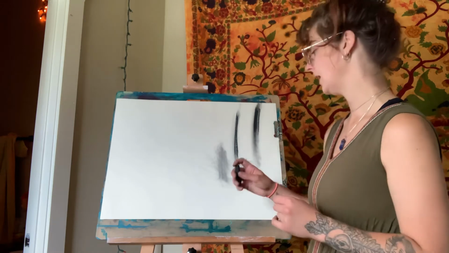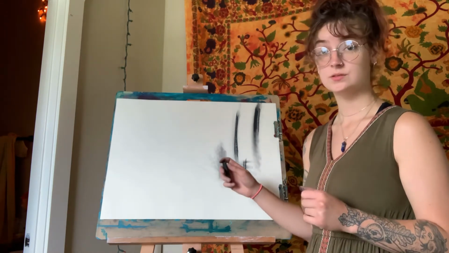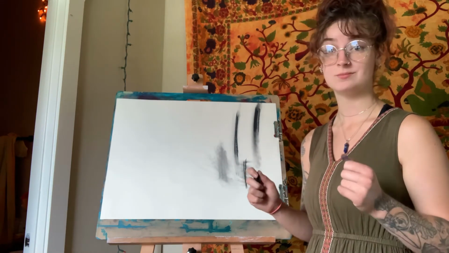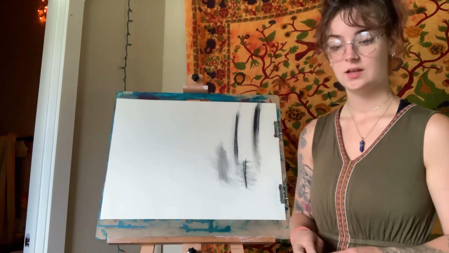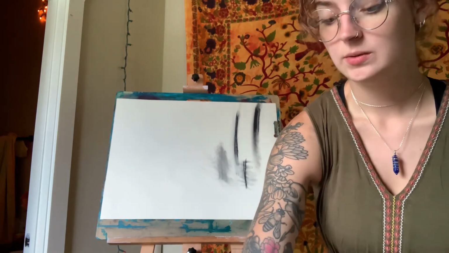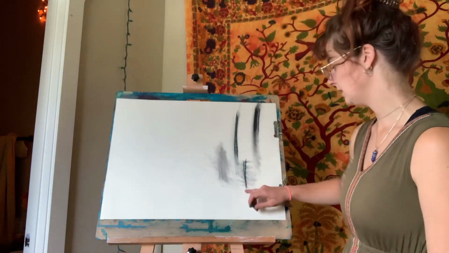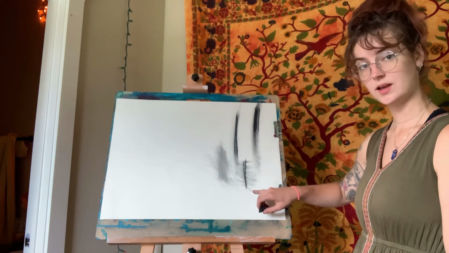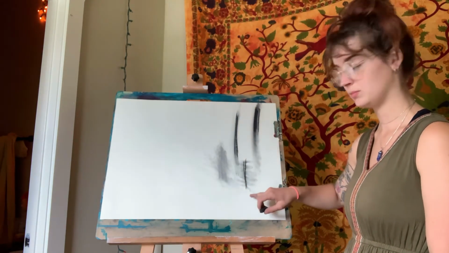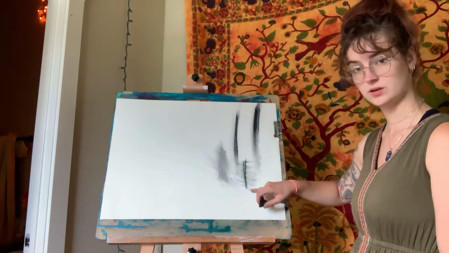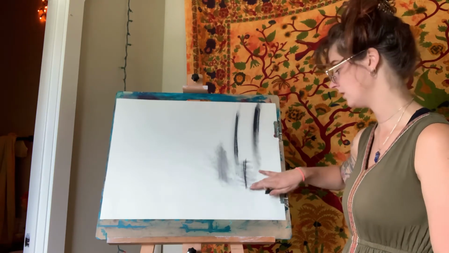So they're really great for adding really, really dark values to your piece. You're not going to get blacks any other way. But you definitely got to be careful with it. You don't want to make any planning lines or any contour lines or any lines you don't want in the piece with hard compressed charcoal, because you won't be able to erase them at all.